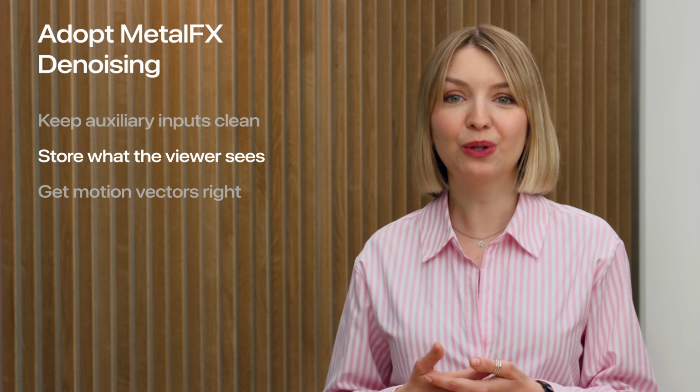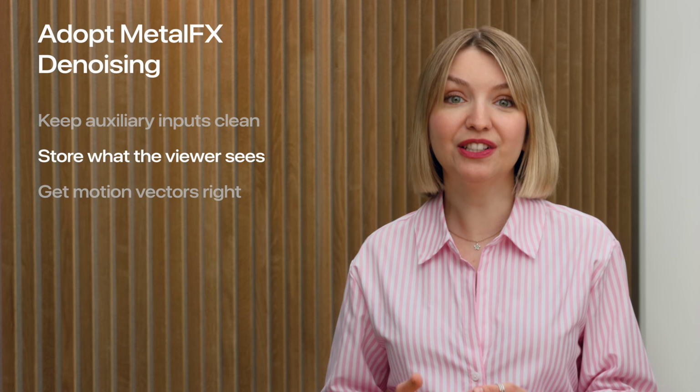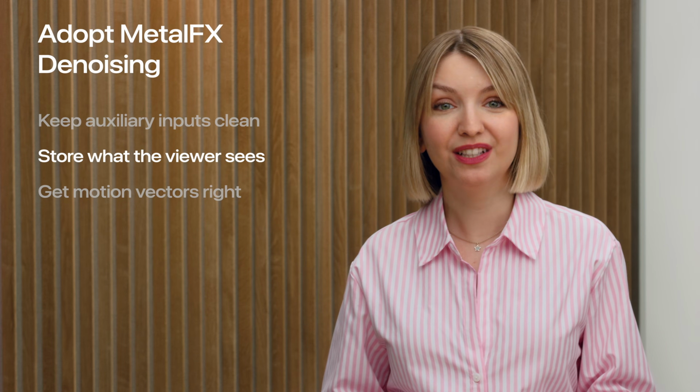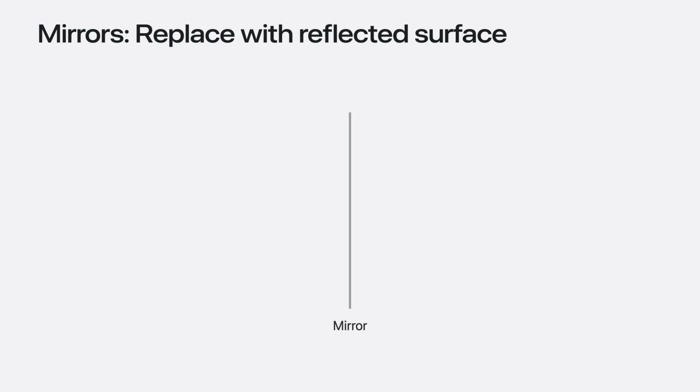By now, you should already have a great output by MetalFX, but there are a few tricky cases with reflection and transmission. This is what the second best practice will help you with. A mirror has no color of its own. The viewer sees the reflected surface. As discussed previously, your inputs, and especially the diffuse albedo, should represent the final desired output as close as possible. Store your reflected geometry properties like albedo, normal, and roughness in the mirror-like objects.